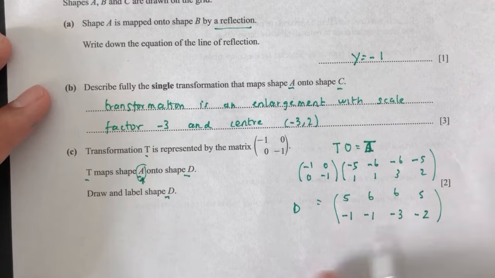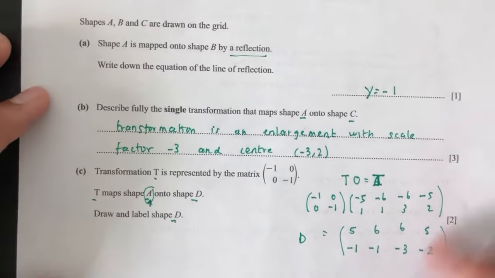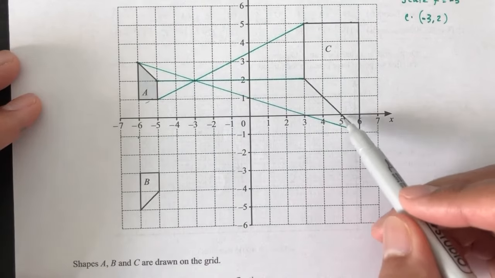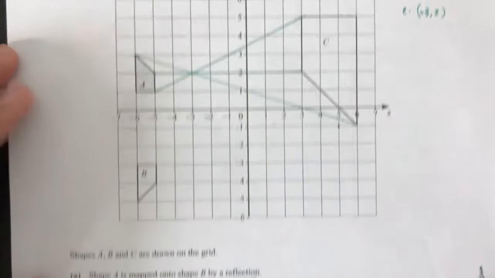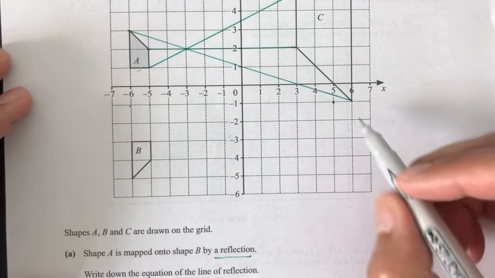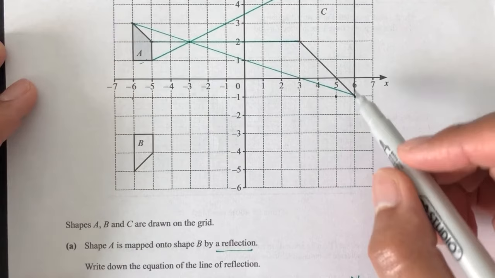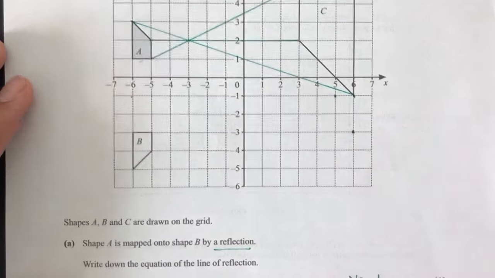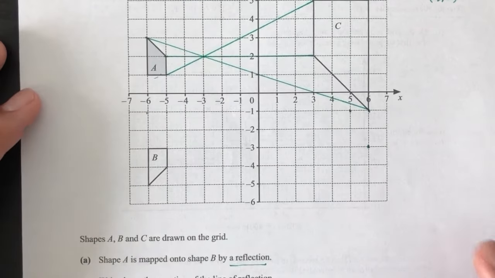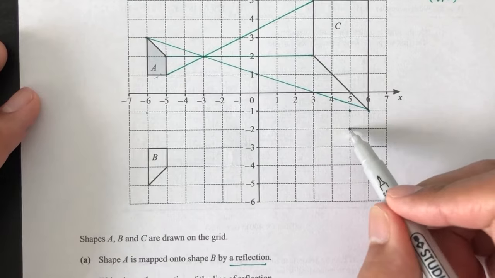So let's map these coordinates on the diagram. So 5, -1, where is that? 5, -1 is here. And the next one will be 6, -1. It will be here. And we have 6, -3. 6, -3 will be here. And the last one we have 5, -2. So 5, -2 will be here.